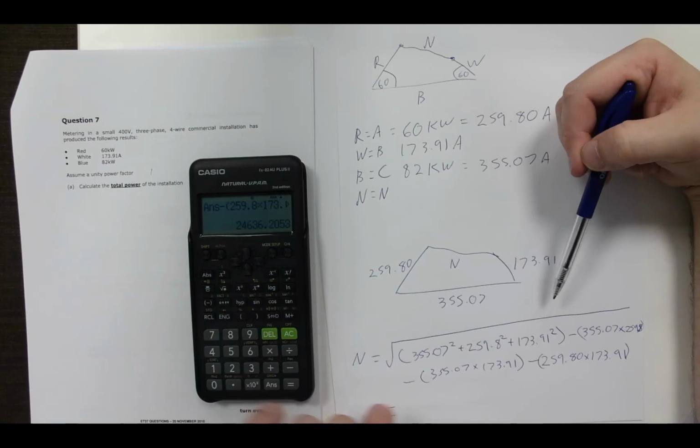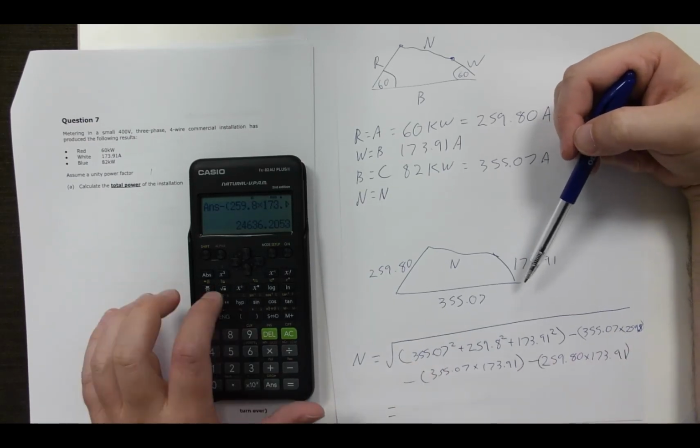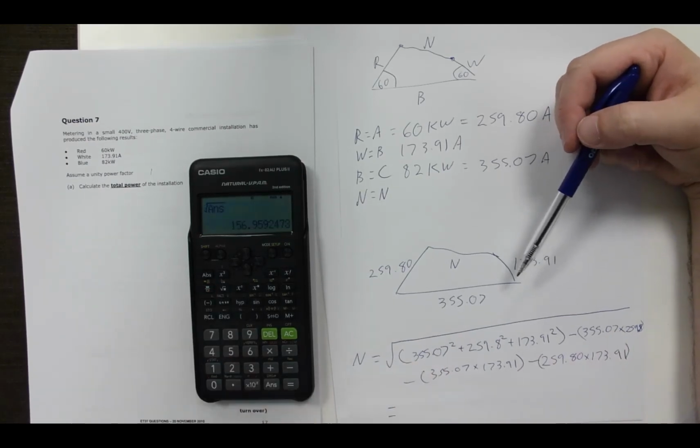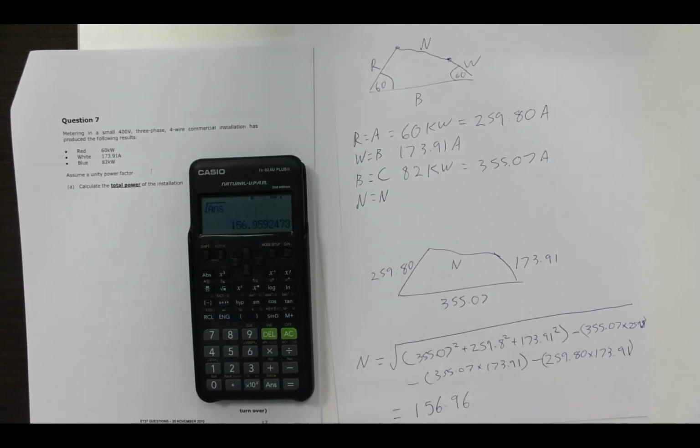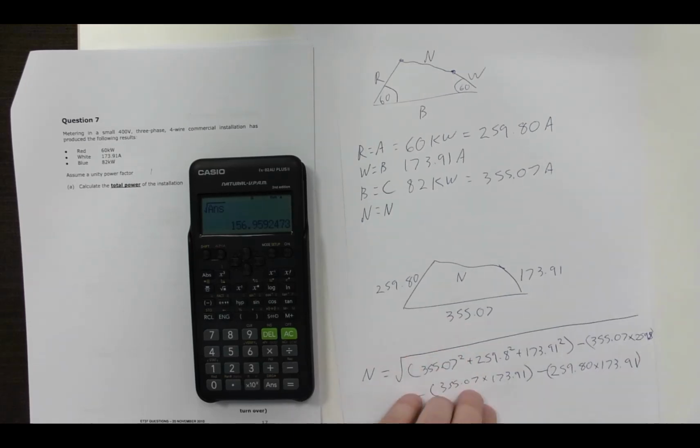I now have the total result of that. I get the square root of the answer, and we get 156.96. So our numbers are very close, and that will still fit inside our calculator.